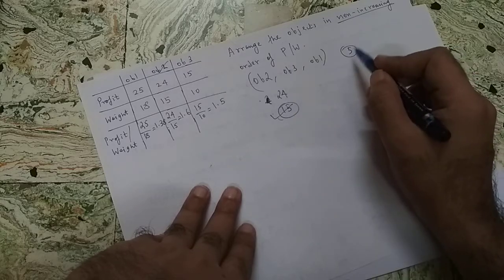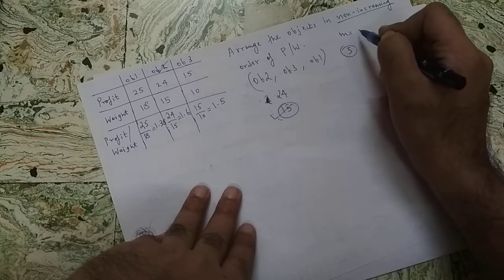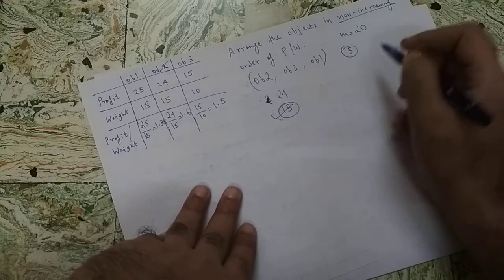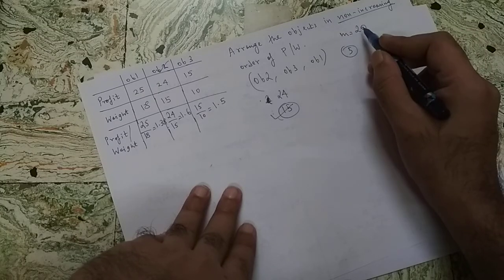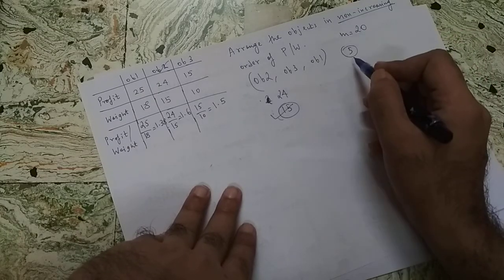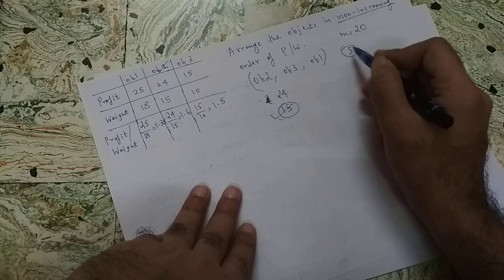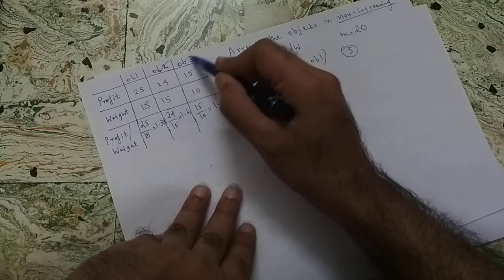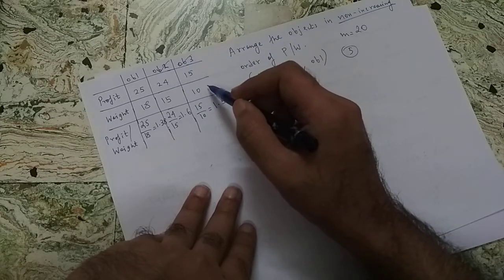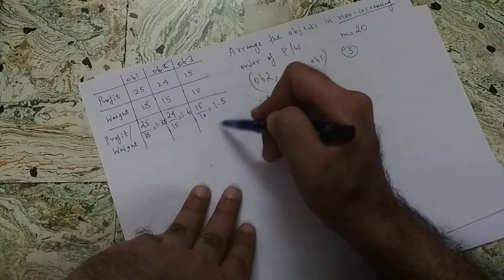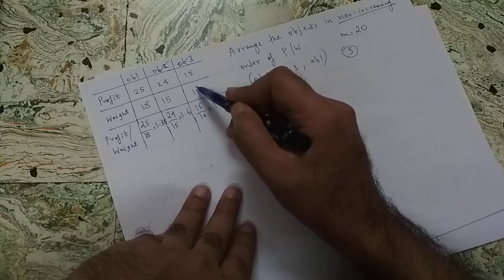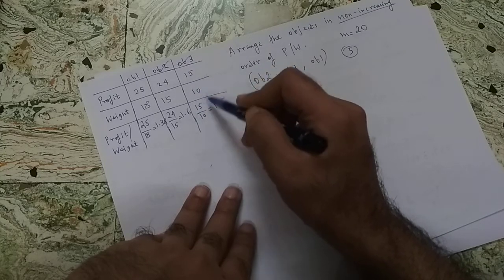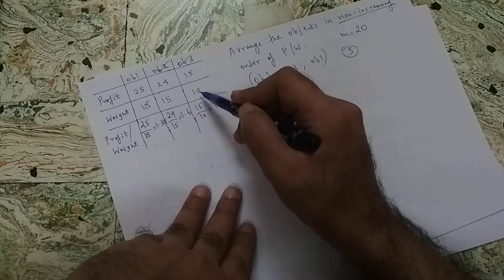Now how much is left? 5 is left. Because if you remember, the M that was given to us is 20. So from 20, if I subtract 15, I'm left with 5 units. So I have to choose OB3 in such a way that I can only take up 5 parts of it. I will not be able to accommodate the entire instance because it has a weight of 10. I'll only be able to accommodate 5 units of it.